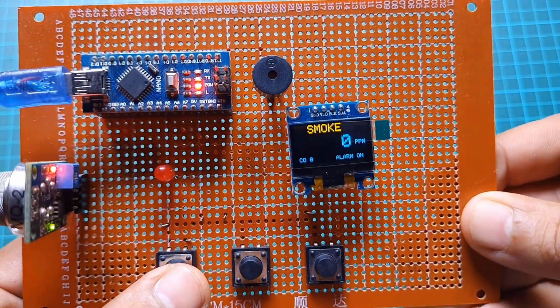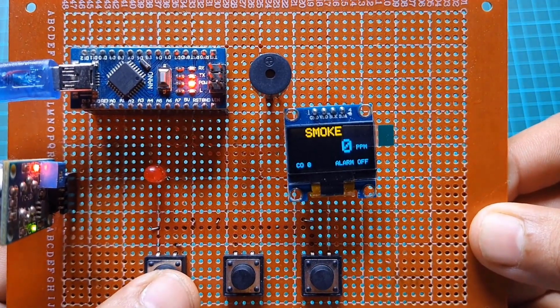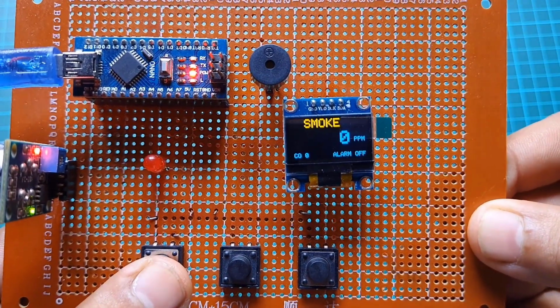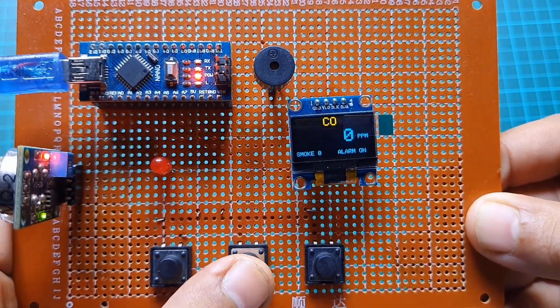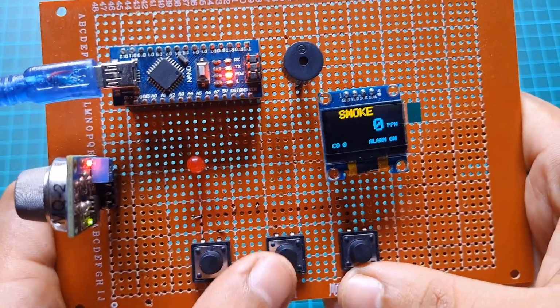Here we have 3 push buttons. Among them, the first button is used to turn on and off the alarm system. The second and third buttons help to switch the monitoring screen between smoke and carbon monoxide.